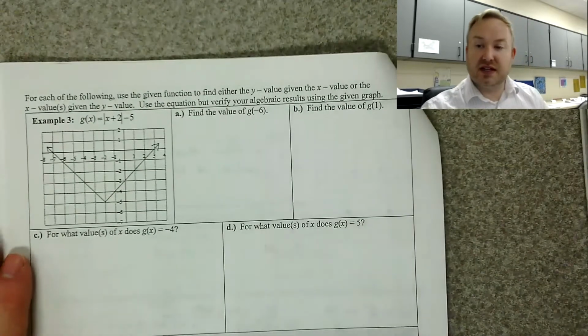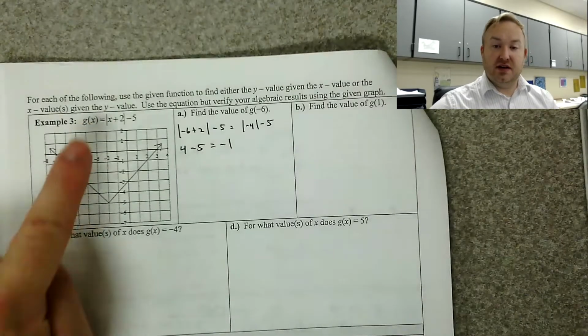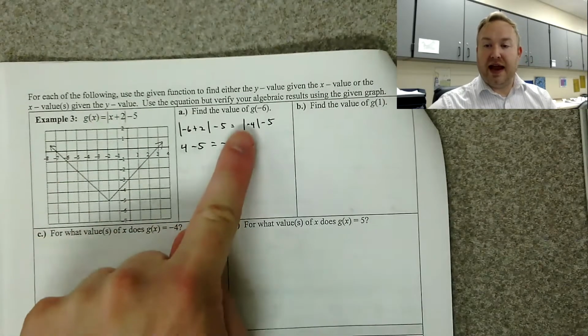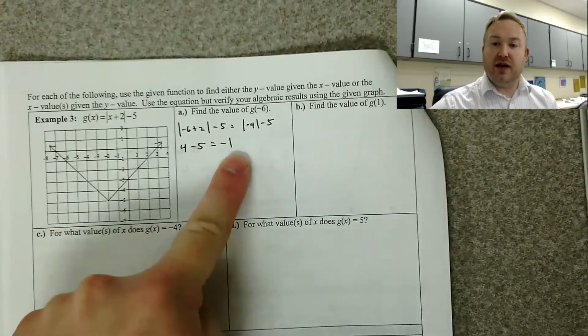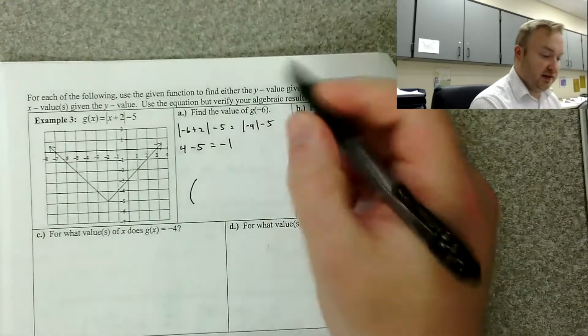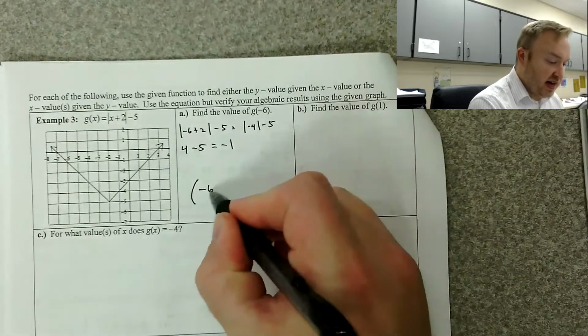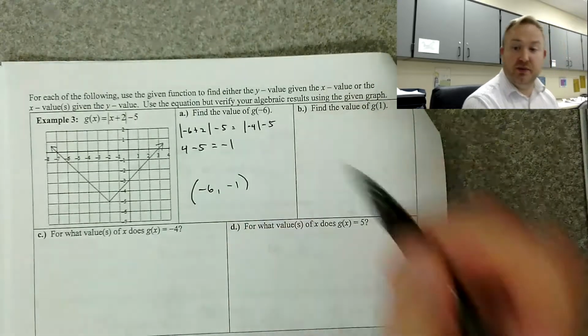Find g of -6. Let's plug in -6 here. I have plugged -6 in for x into the equation. Remember that the absolute value of -4 is just 4. I have found my function value to be -1. What this means is that if your x coordinate is -6, your y coordinate should be -1.